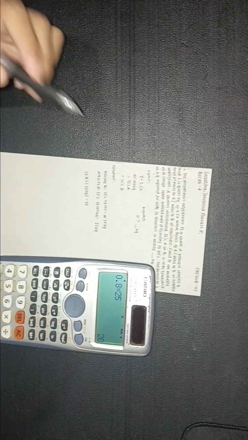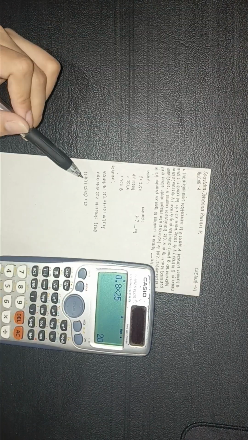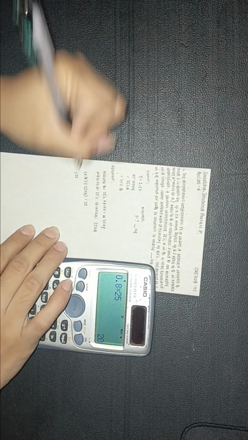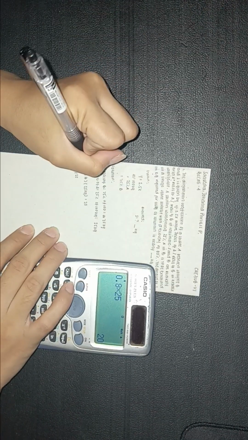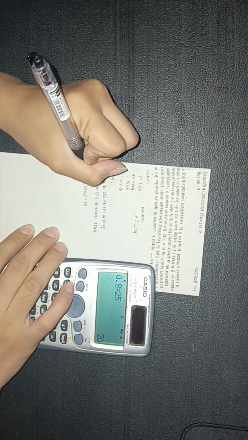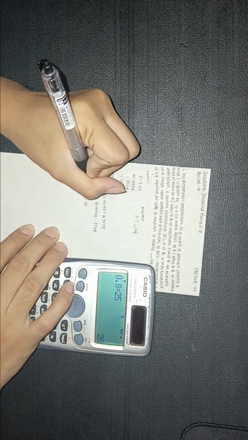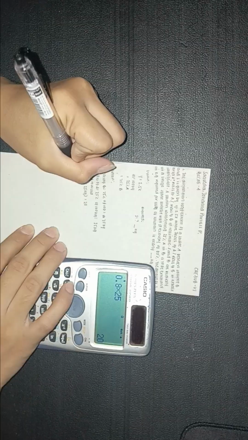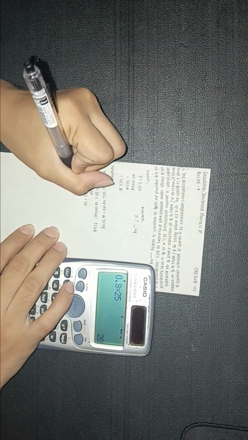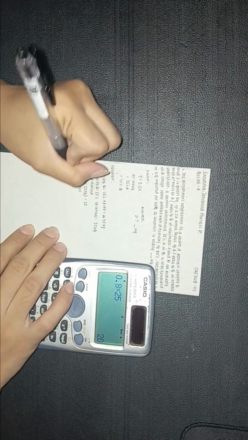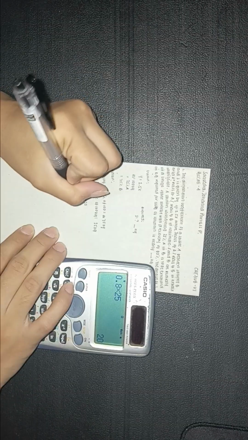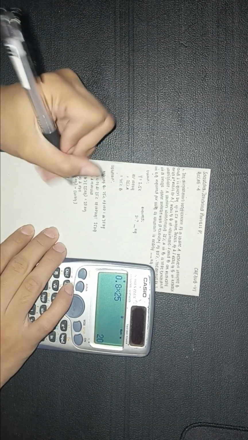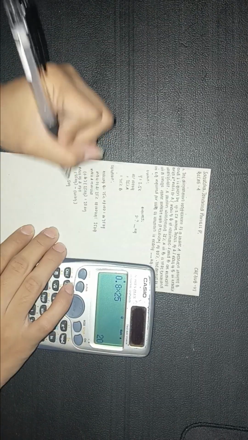Therefore, mass of A left in B is 25 minus 20 kilograms. So we only have 5 kilograms left.